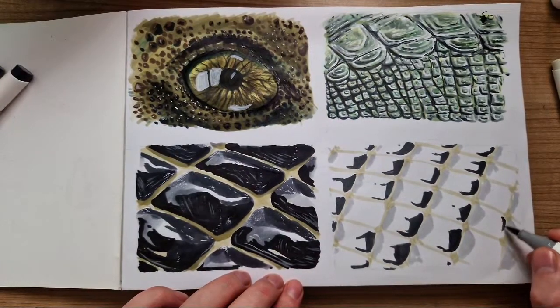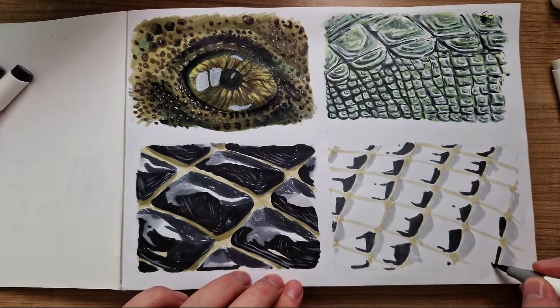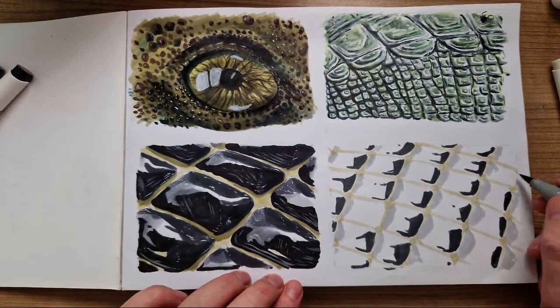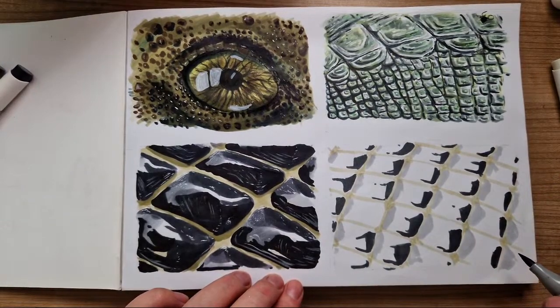All right, and here, just going to do the same thing. Just tiny squares over here. I mean, not squares, triangles. They're going to get smaller and smaller. All right, there we go.